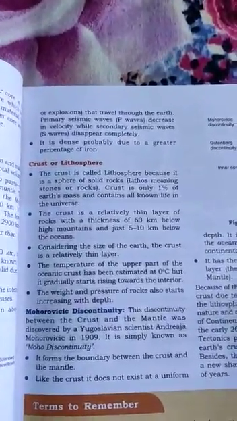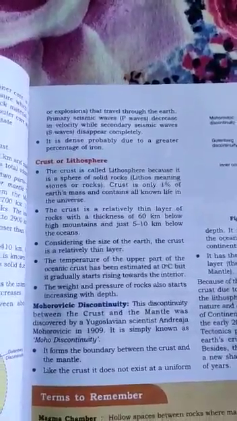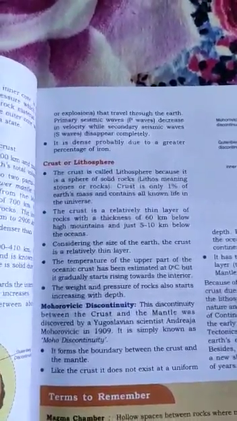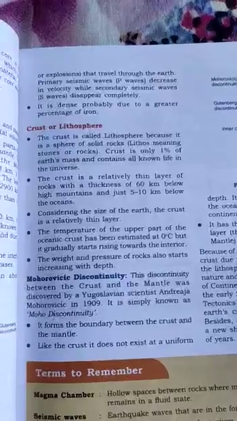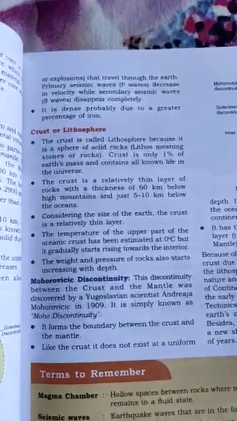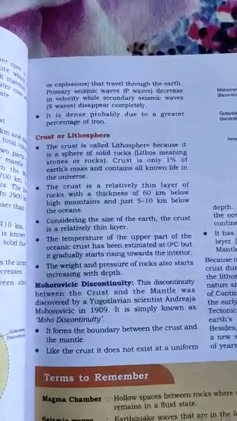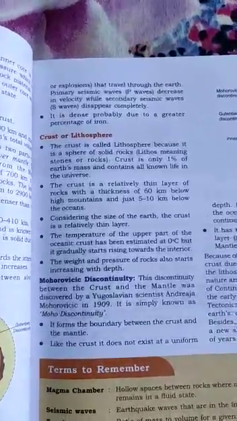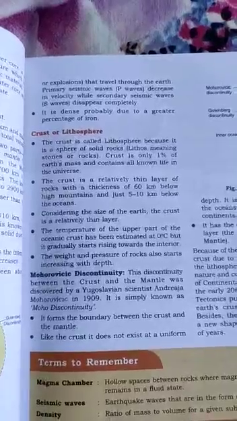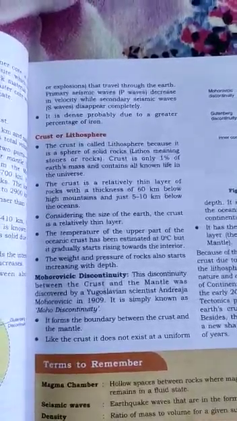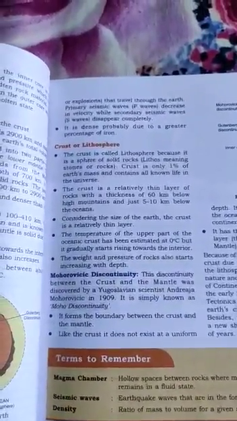Primary seismic waves or the P waves decrease in velocity, while the secondary seismic waves or the S waves disappear completely. And the next point is, it is dense probably due to a greater percentage of iron. So due to this greater concentration of iron, this is dense in nature.